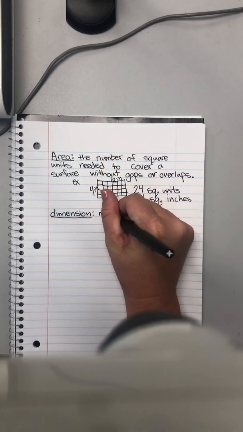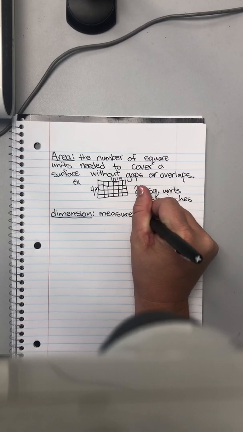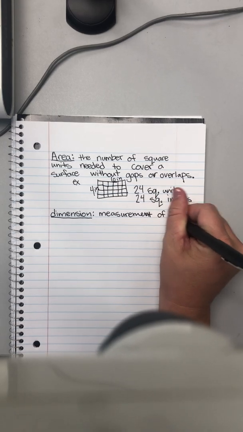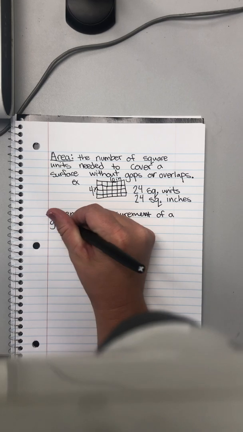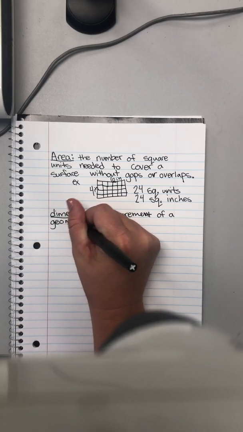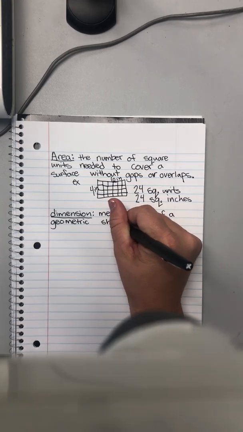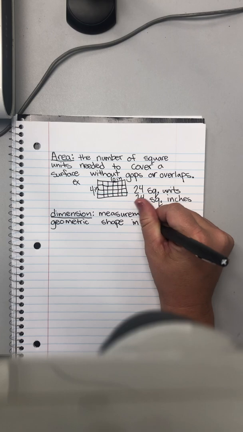The measurement of a geometric shape in one direction.